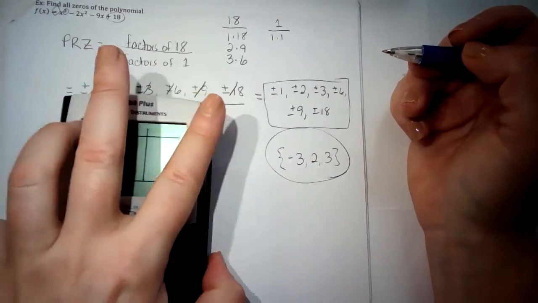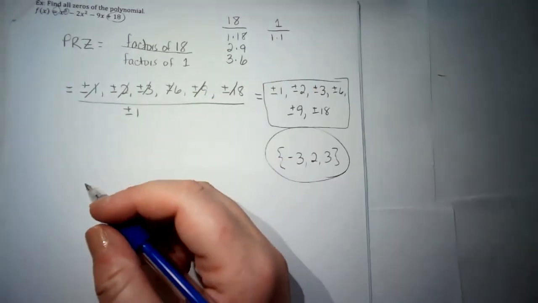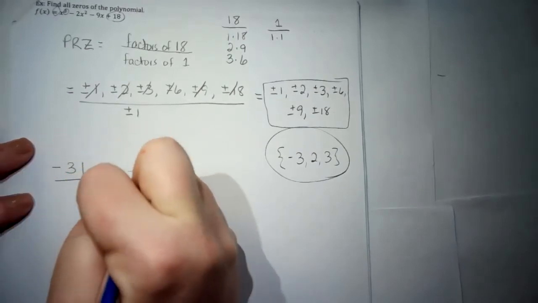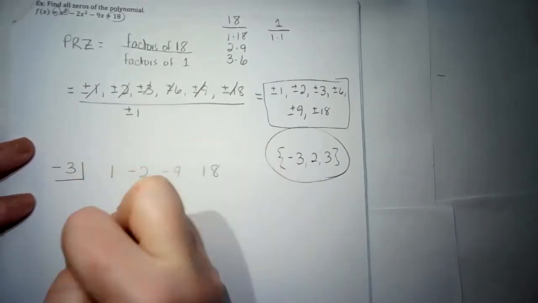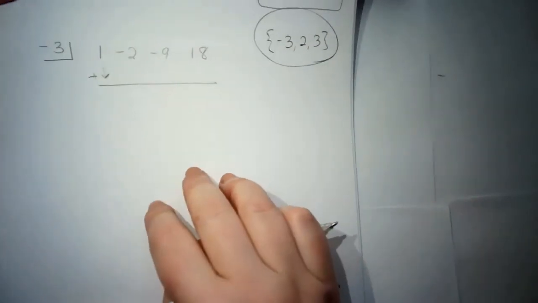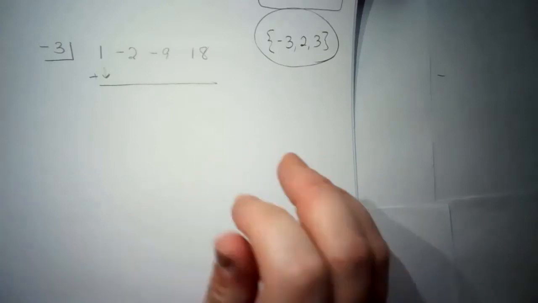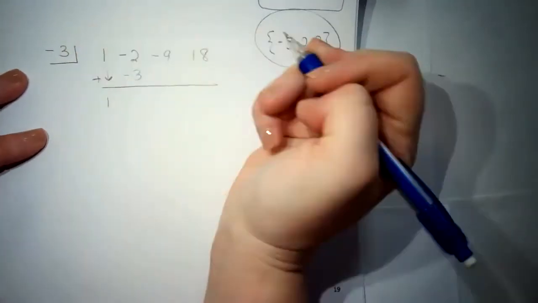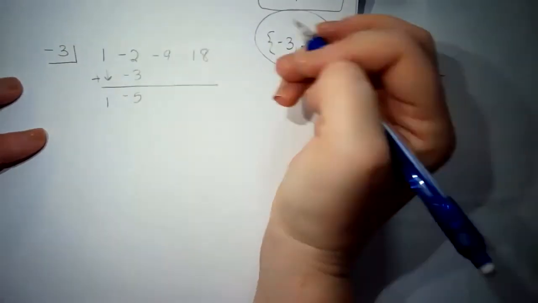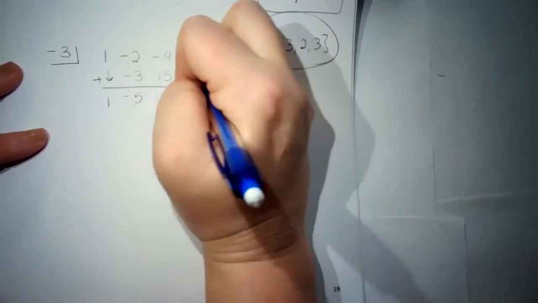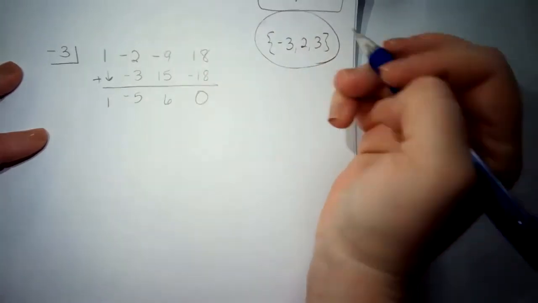If you do want to go on and just make sure they're right, then you can choose any one you want and do synthetic division. Okay, so let's just make sure that we're right. I just picked one. All right, I bring down a 1. -3 times 1 is -3. Get a -5. Multiply, get 15. That's going to give me 6. And sure enough, -3 is going to be a 0.